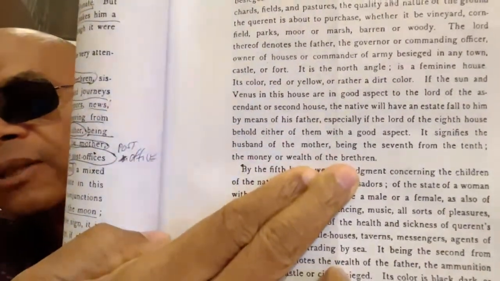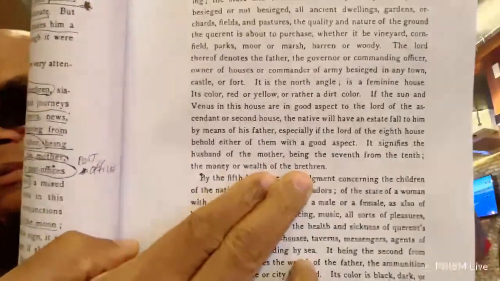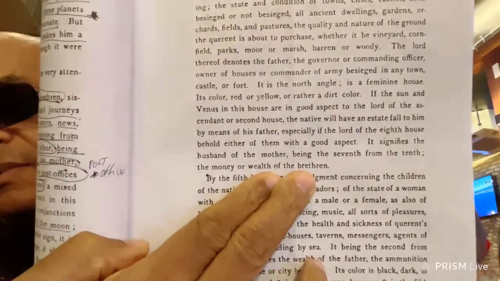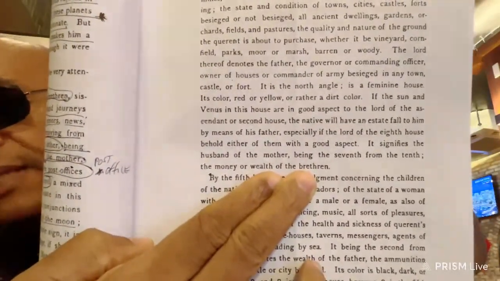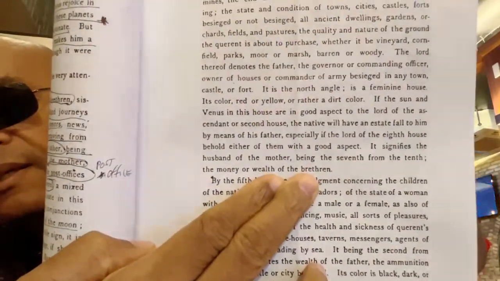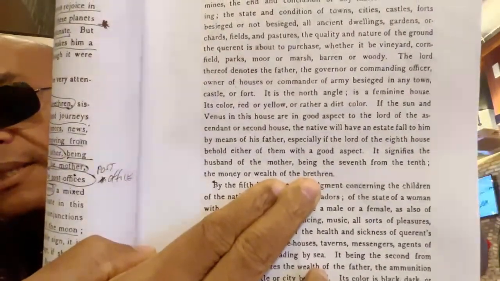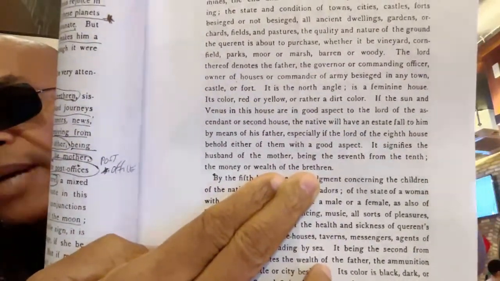The money or wealth of brethren. That's the money or wealth of a nation. It signifies the husband of the mother, being the seventh from the 10th; the money or wealth of brethren. All right? The money or wealth of a nation is gold and silver.